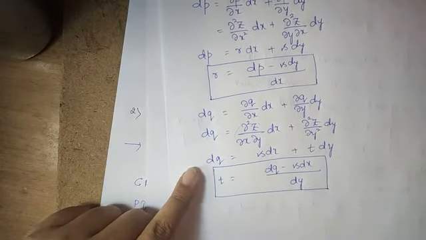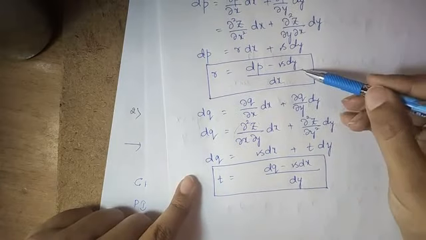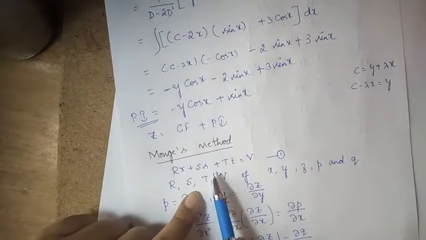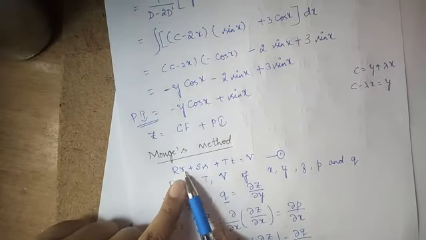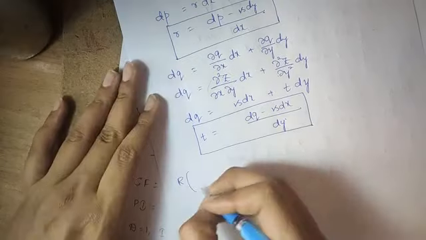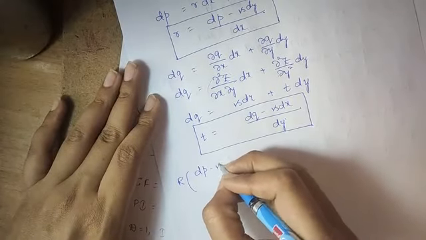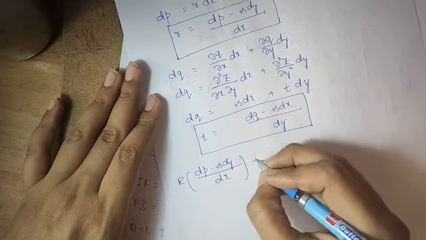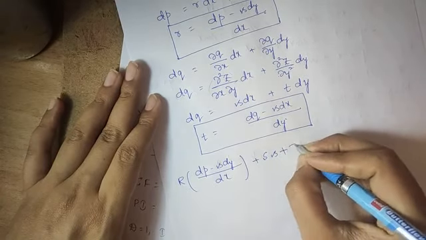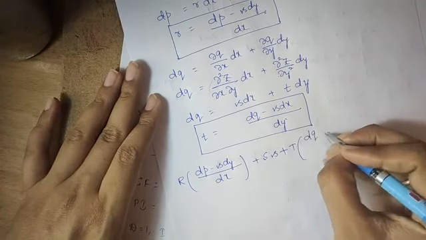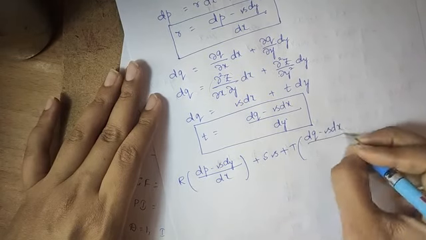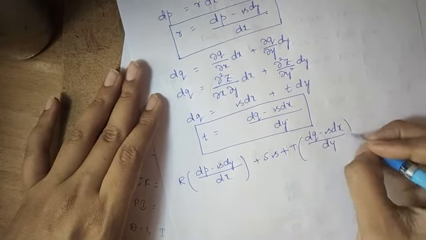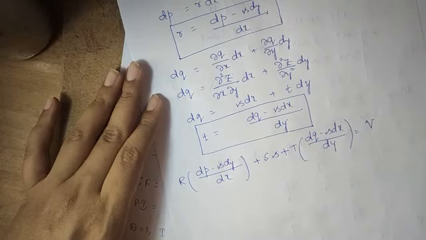Okay. So now substitute the r and t values in your equation 1. So what will you get? R into (dp minus s dy) by dx, plus s into s, plus t into (dq minus s dx) by dy, which is equal to v.